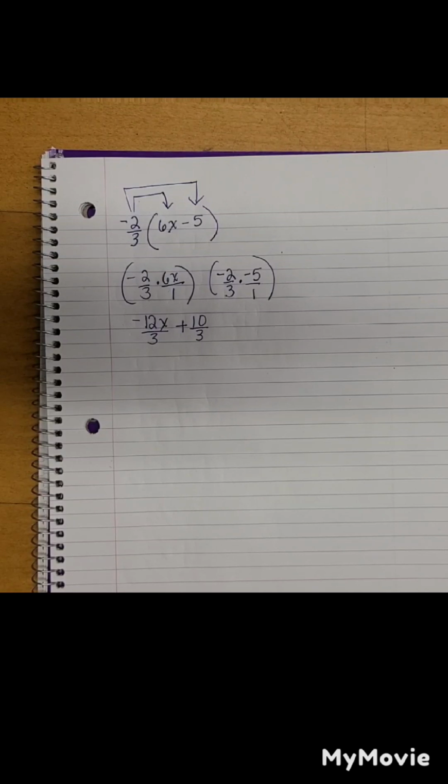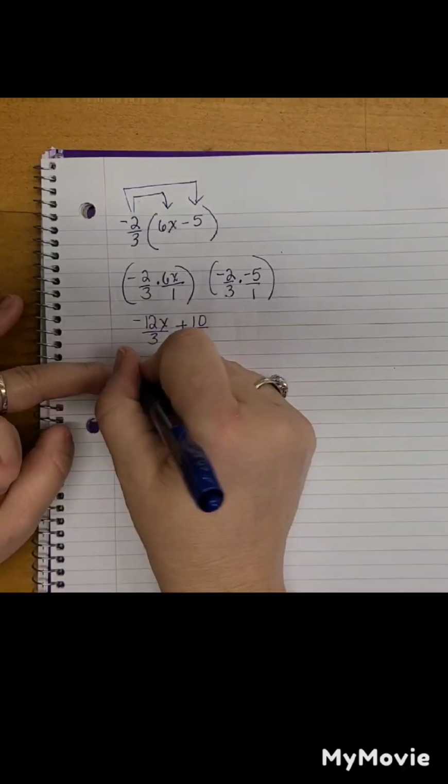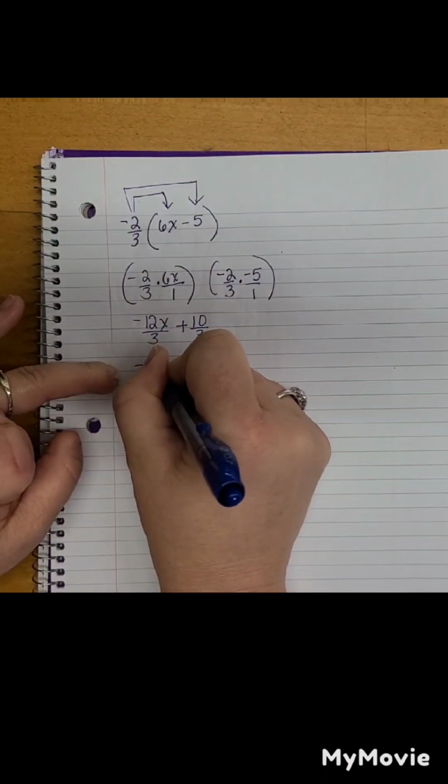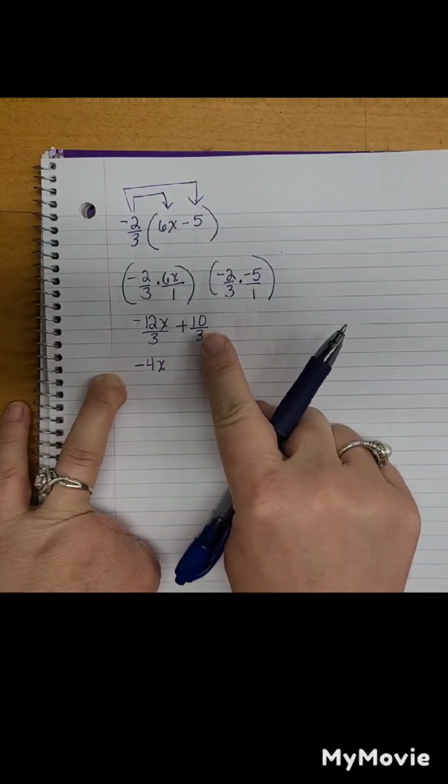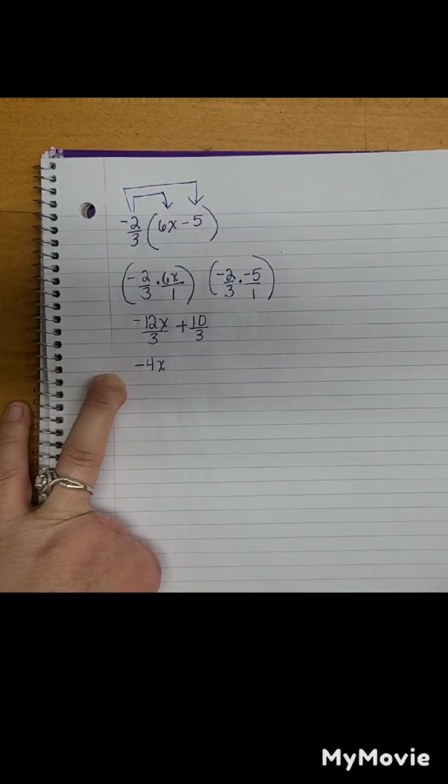Okay, now this time we got 2 improper fractions, right? So negative 12 divided by 3 is what? Negative 4x. And 10 divided by 3 is going to be what?